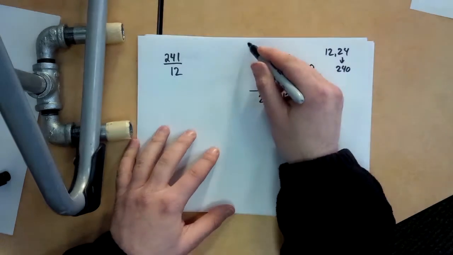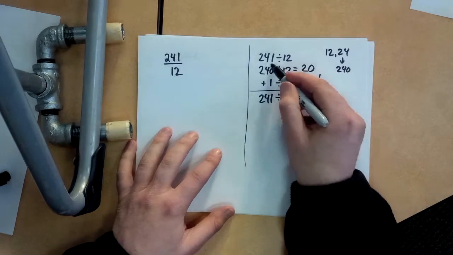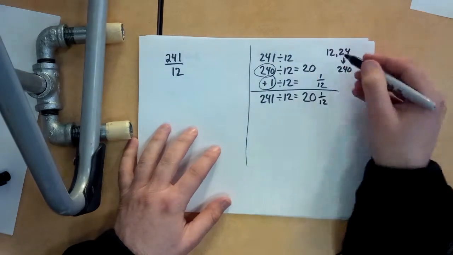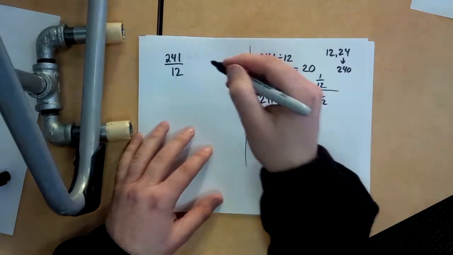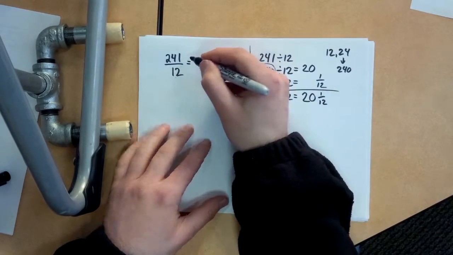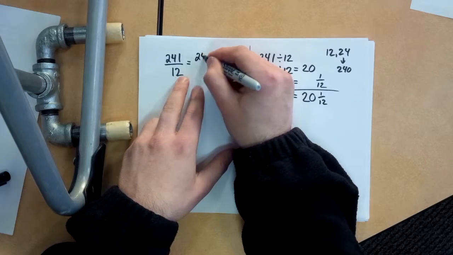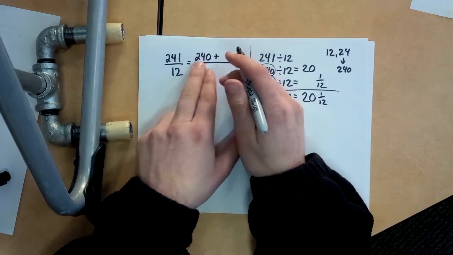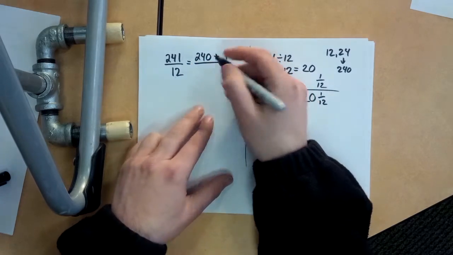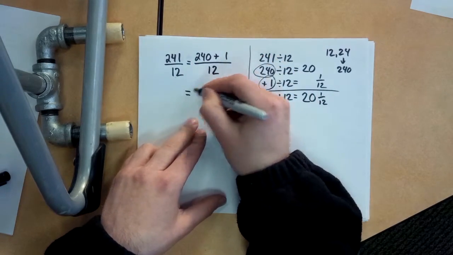Okay, so with that in mind, I already used these numbers to break it up because I know they're part of the skip count family, except for this. This is the remnant, or the remainder, if you will. I can break 241 up like that: 240 plus 1. I could break it up in many different ways. I could go 120, 120, and 1. I'm just kind of going for something simple.